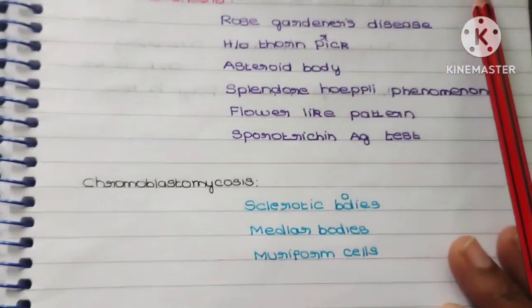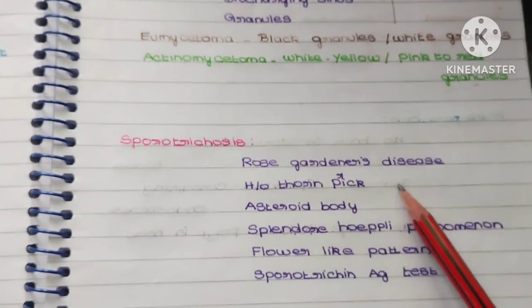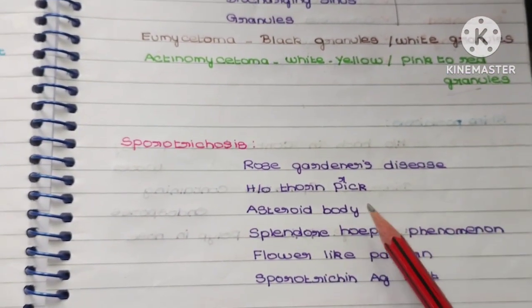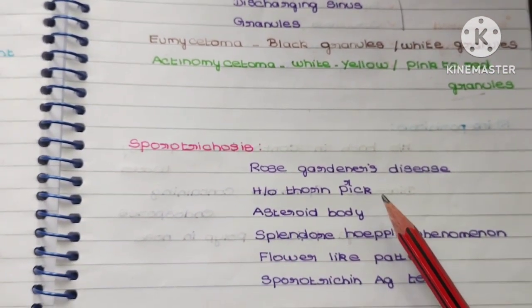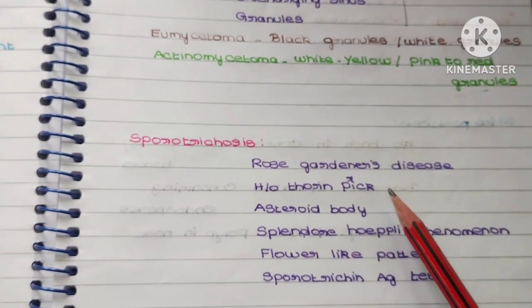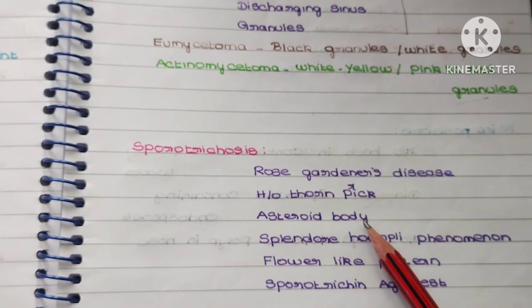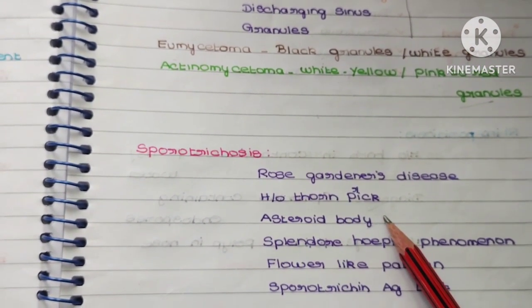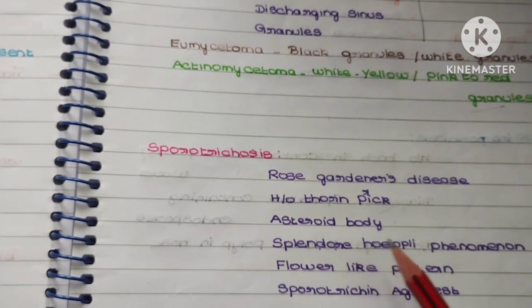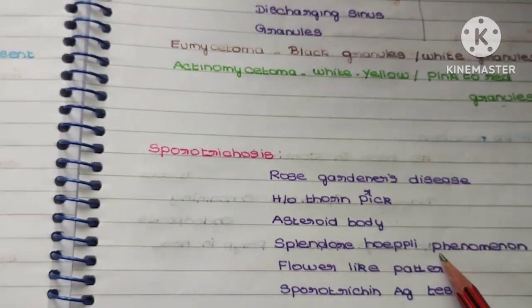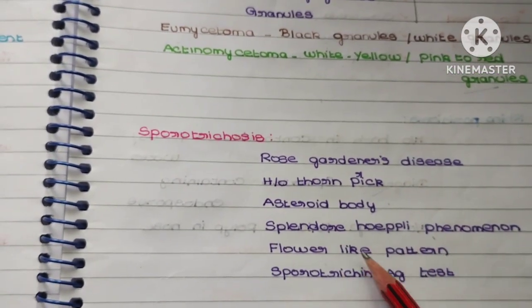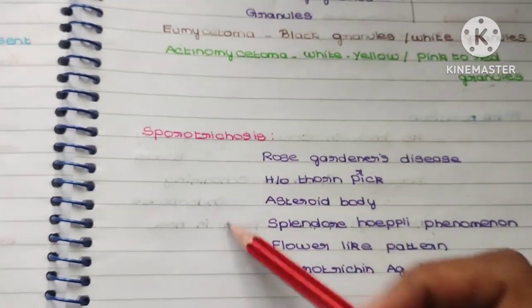Next, what are the clue words for sporotrichosis? First, it is the rose gardener's disease, and there will be a history of thorn prick. If it is in a given case history, surely there will be a history of thorn prick. It can also be seen as an asteroid body, and the Splendore-Hoeppli phenomenon is the pathological finding, with a flower like pattern, like this.